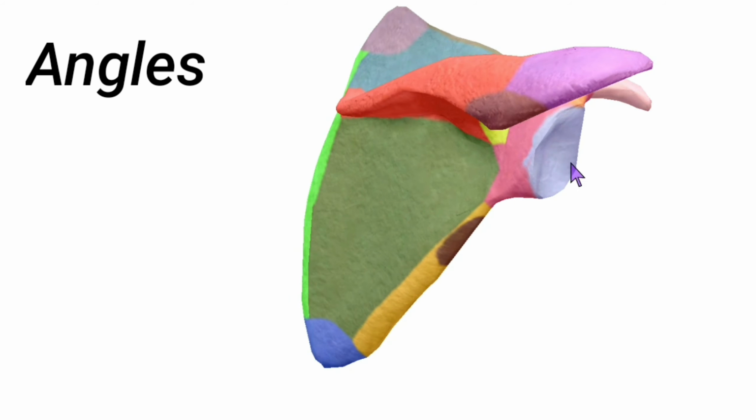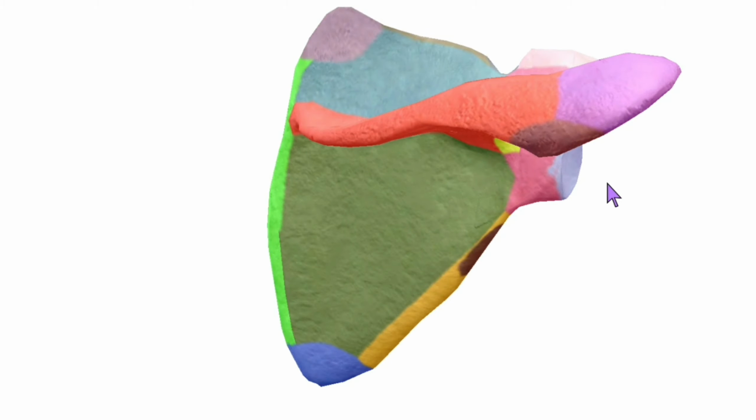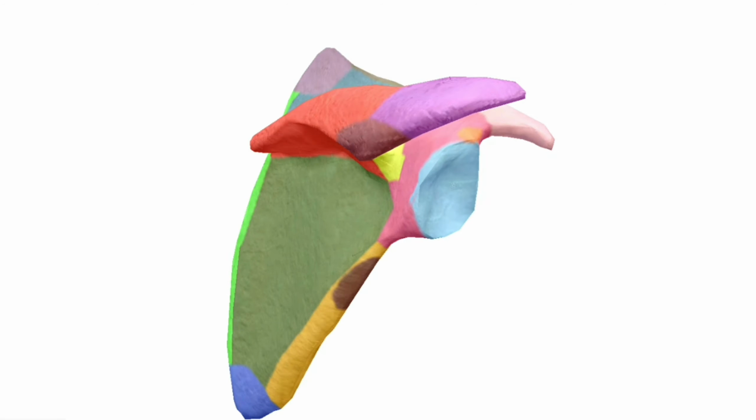The lateral angle, or glenoid angle, is broad and bears the glenoid cavity or fossa, which is directed forward, laterally, and slightly upwards. Above this glenoid cavity is the supraglenoid tubercle that has the attachment for biceps brachii, and below this it has the infraglenoid tubercle that has the attachment for the long head of triceps brachii muscle.